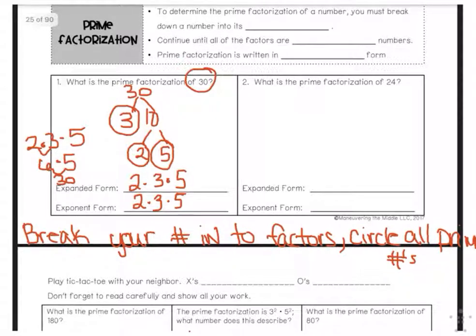Let's go ahead and try another example. We are going to find the prime factorization of 24.